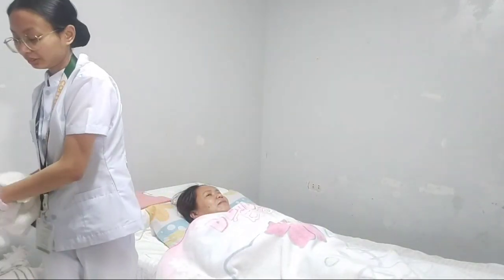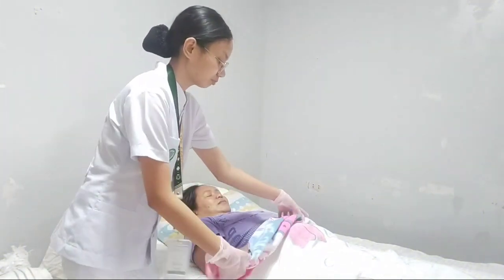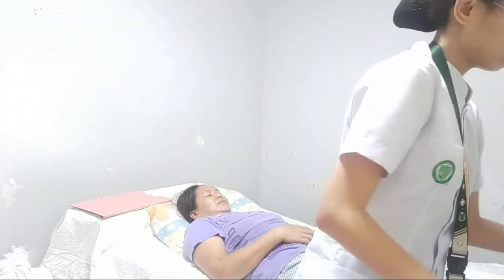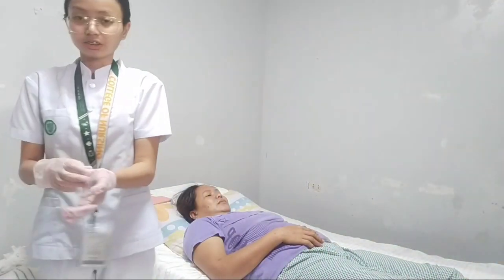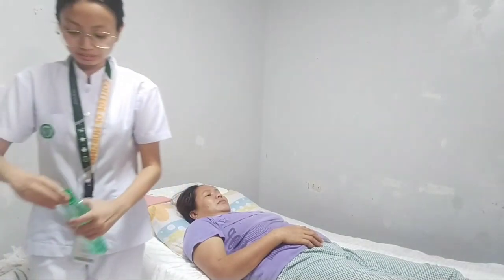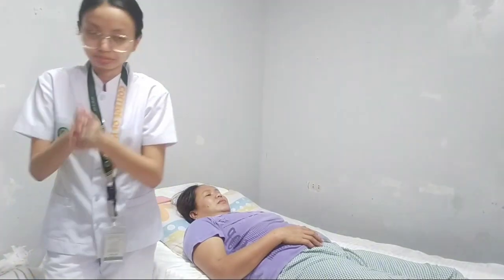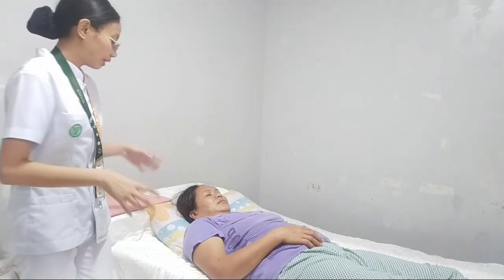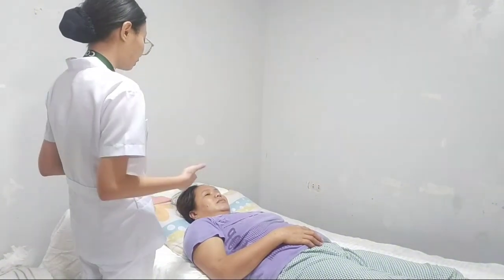And discard also the clean gloves and do hand hygiene again. And ask them if they are already comfortable in their position. Already comfortable in your position, ma'am.